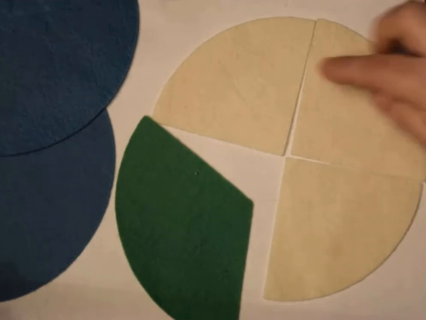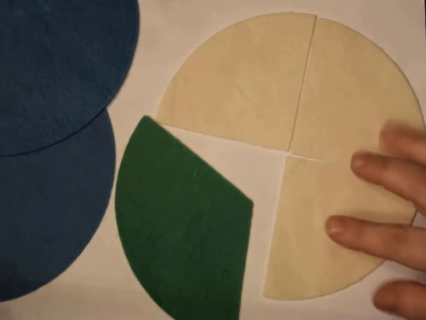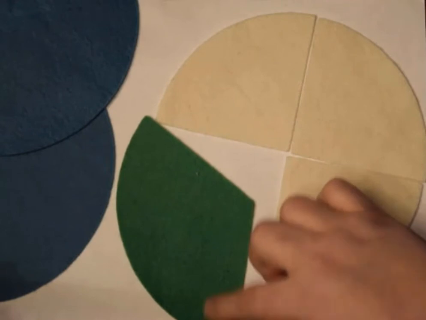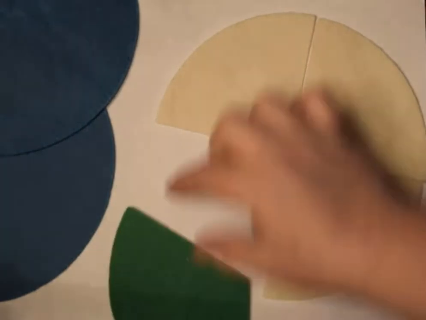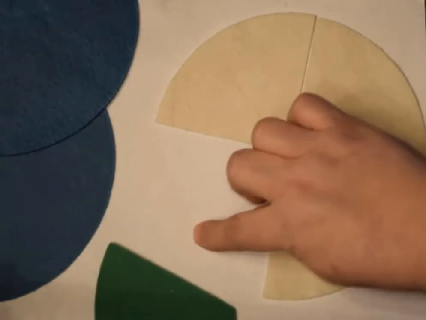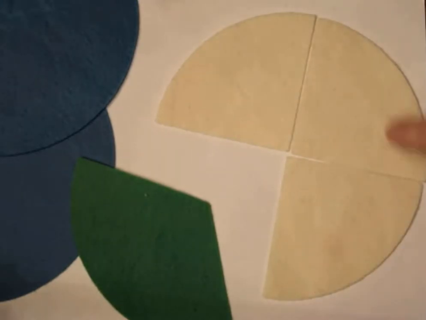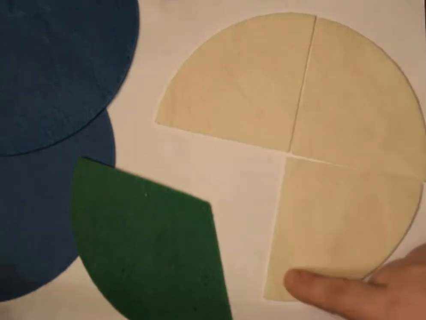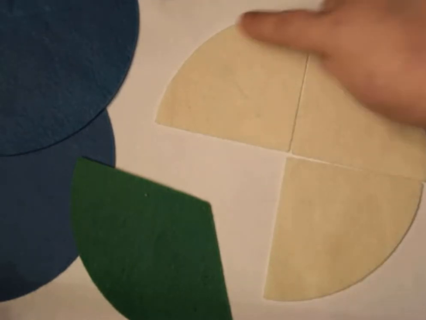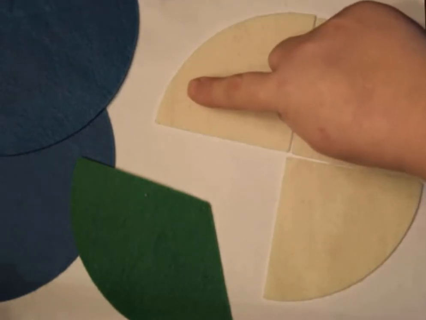So if I covered these with 12ths and these with 12ths, I can borrow some of these 12ths to fit in here. And so let's figure that out. Well, if I have fourths, to come up with 12ths, I'd have to divide these into 3 equal pieces. So I'd have 3 here, 3 more, and 3 more makes 9.